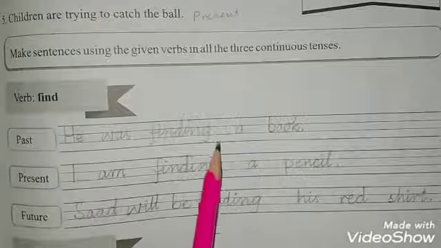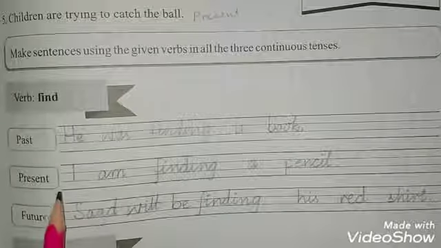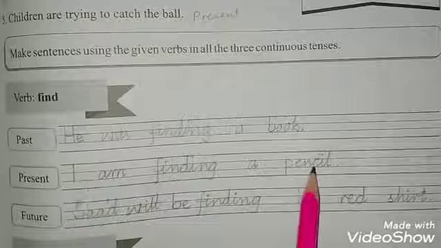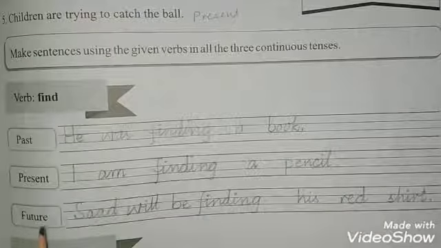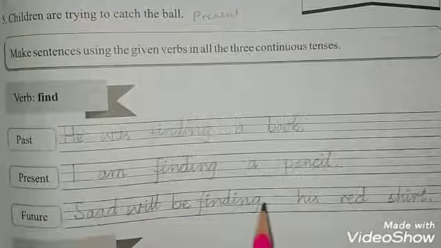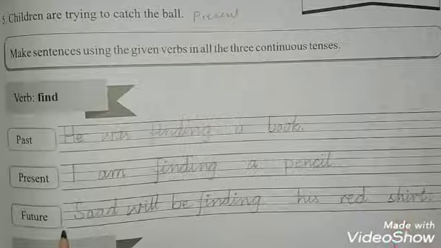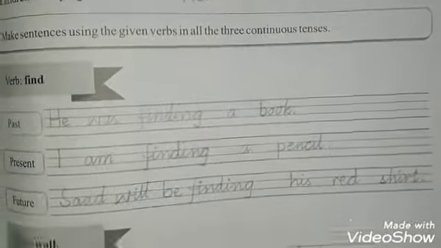He was finding a book. I am finding a pencil. It's present continuous tense. Saad will be finding his red shirt. It's future continuous tense. Next we are given the verb walk.